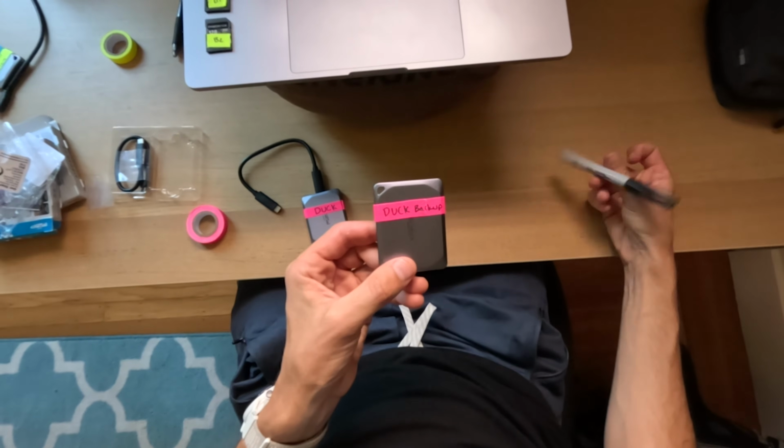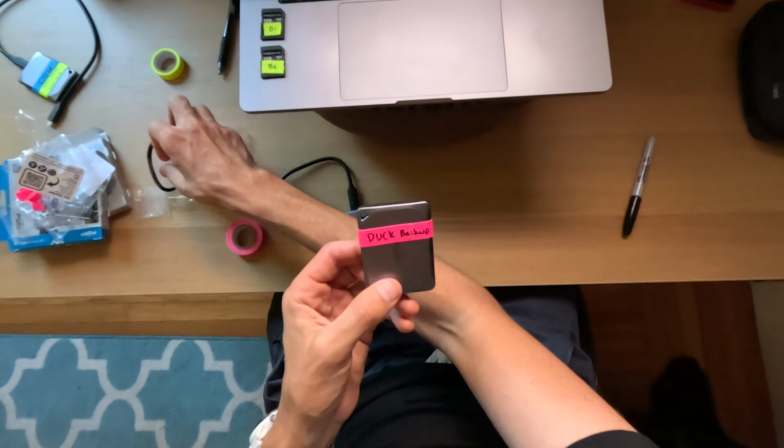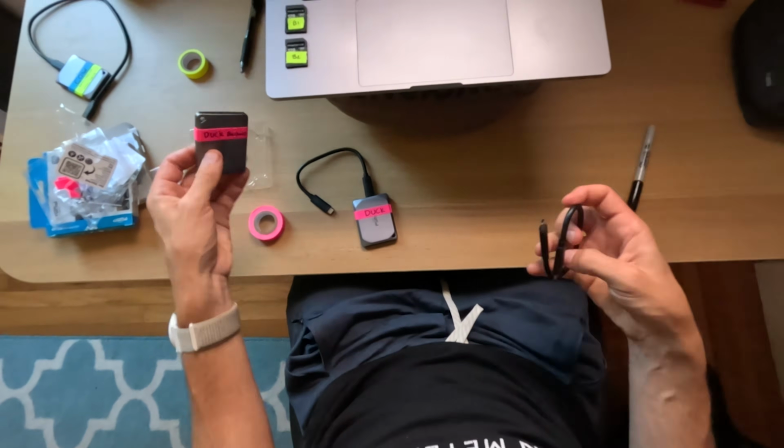Then I'm gonna get my second hard drive here and label it duck backup, and then I'm gonna go through the same process.